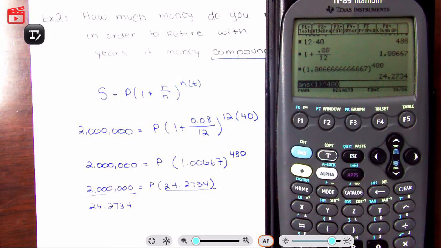So this is going to be tricky if you don't have the calculator that I have, but what I like to do is 2 million. You can't retire on $2,000, unfortunately. 2 million, make sure you get enough zeros in there. Okay, 2 million divided by, and I'm going to go up here and grab that number.